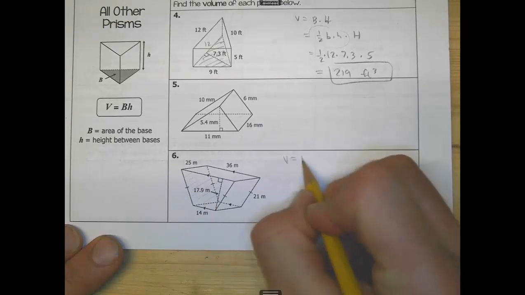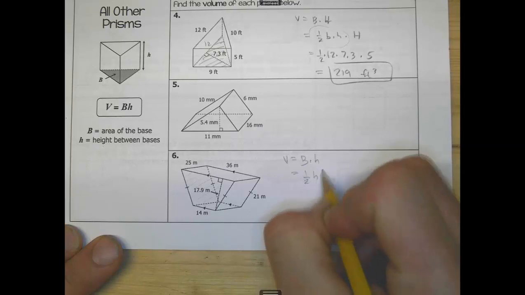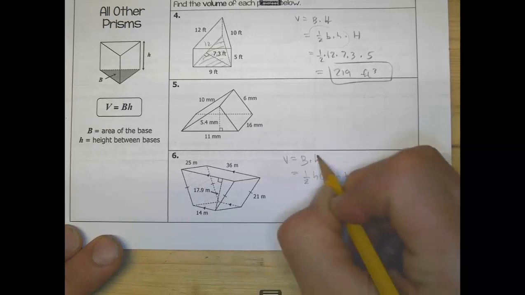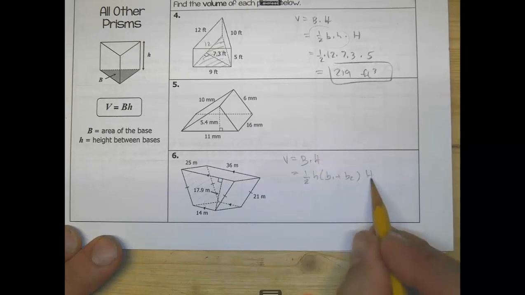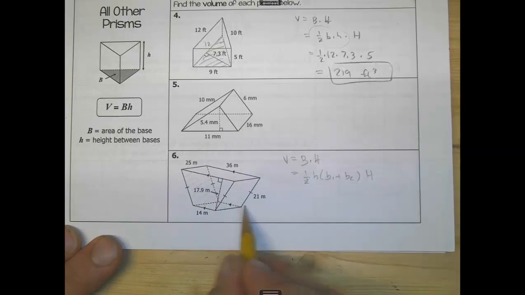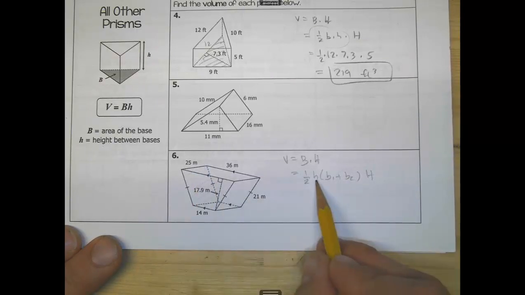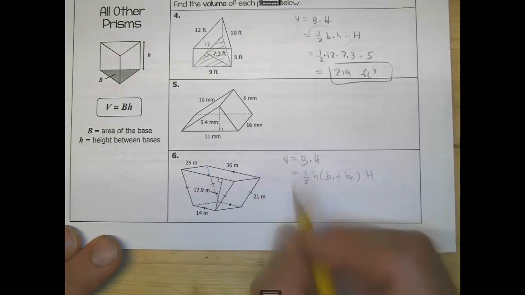The volume is area of the base times the height. Now that base is the trapezoid, so 1/2 height times base 1 plus base 2 was our formula, and I'll use capital H now for the height of the prism itself, which is going to be 25 here. So I can keep that separate from the height of the trapezoid. So let's go ahead and do this.